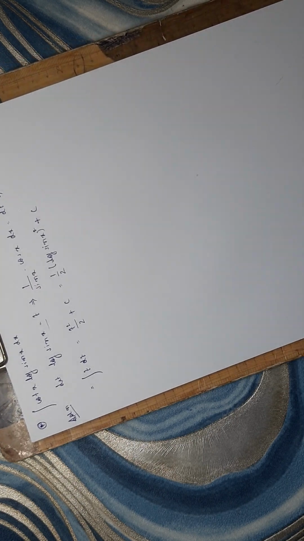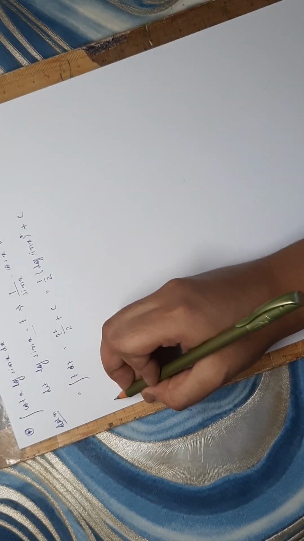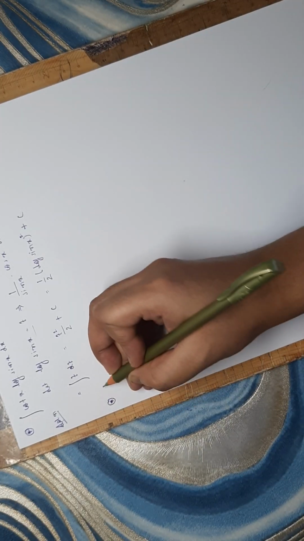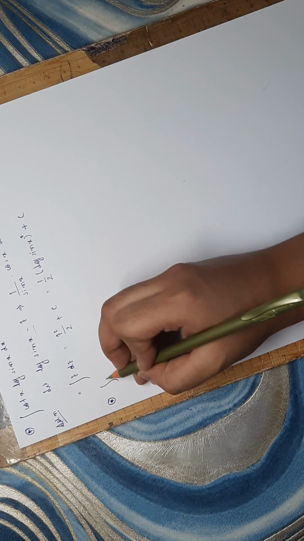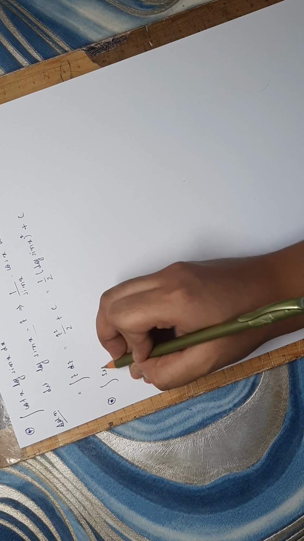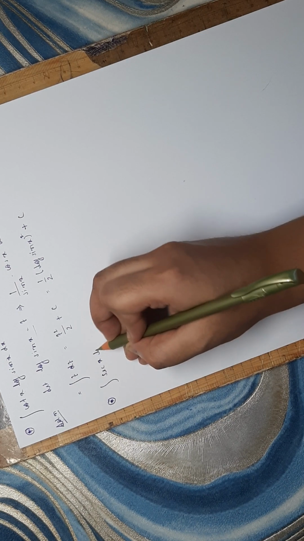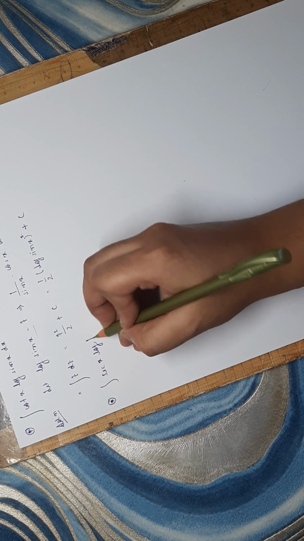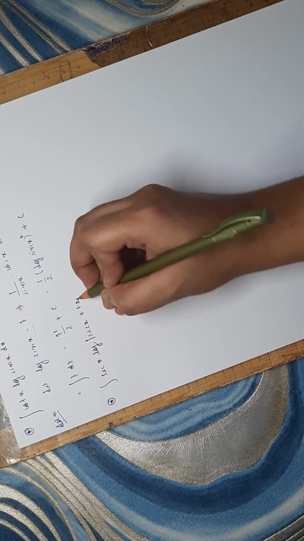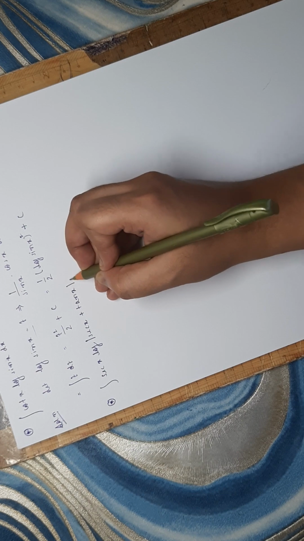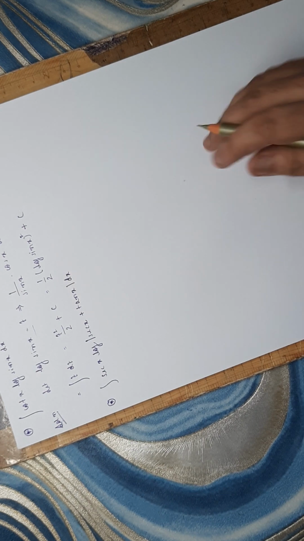Alright, so this is the first problem. What is the second problem that we will be solving? The second problem is integration of sec x log of sec x plus tan x dx.